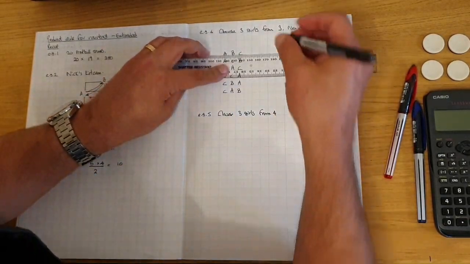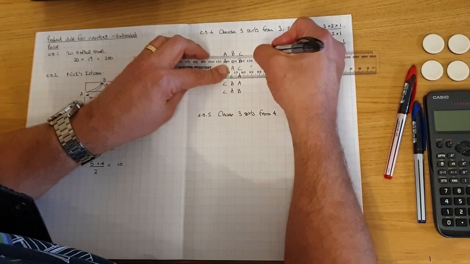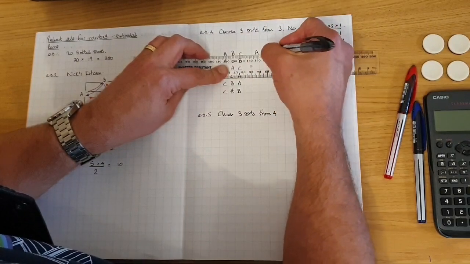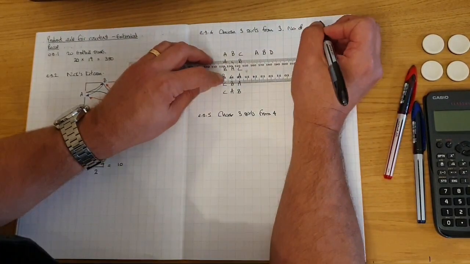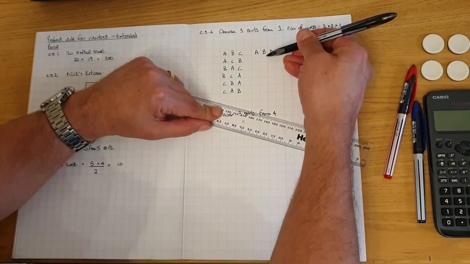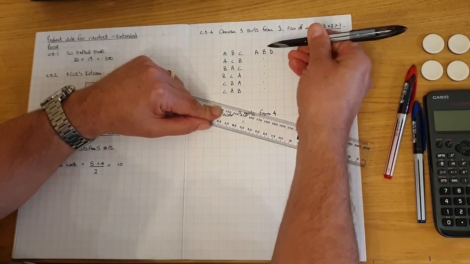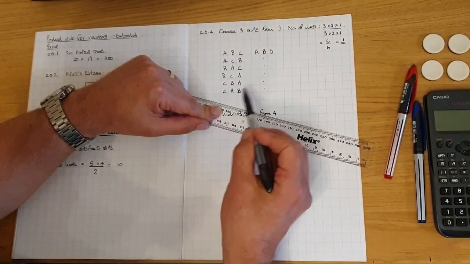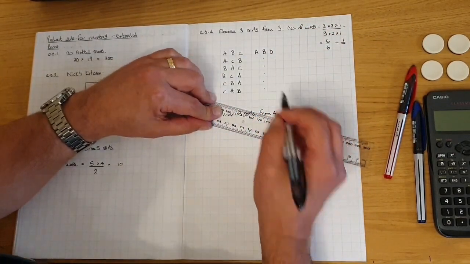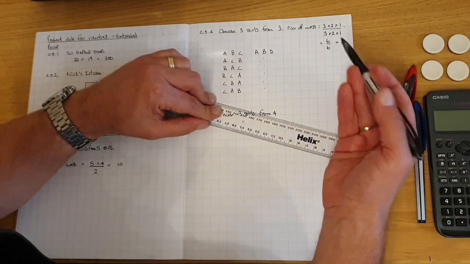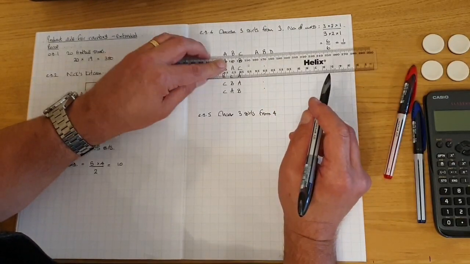And I can say, well, instead of A, B and C, I can have A, B and D. Donna is now involved. However, I realise there are duplicates of this. And there will be duplicates in the same, sort of mirroring this one. So I really only have to list the first one to think about how many I've got to deal with.